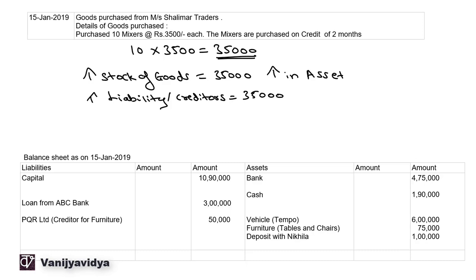Now let's adjust this in the balance sheet. So increase in the stock of goods. So on asset side, stock 35,000. On liability side, we'll write it as Messrs. Shalimar Traders.